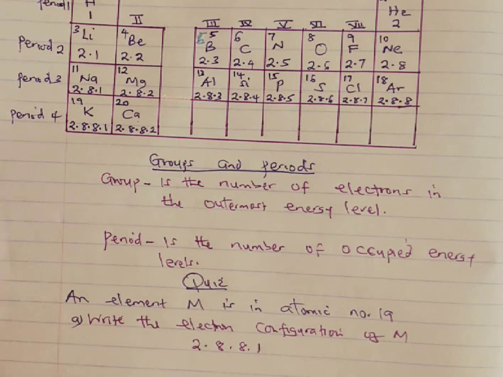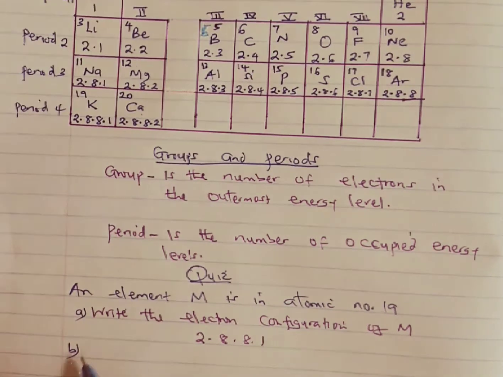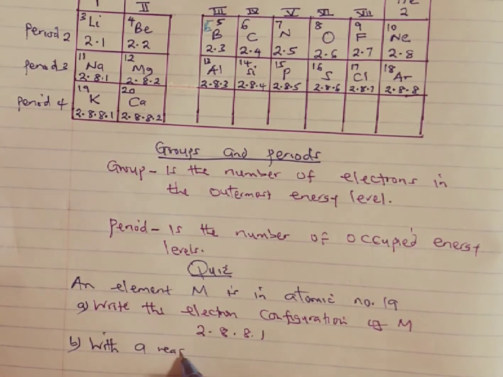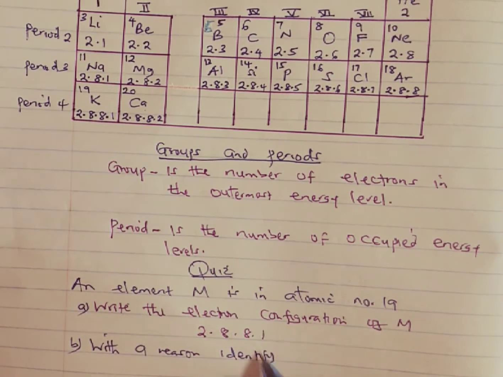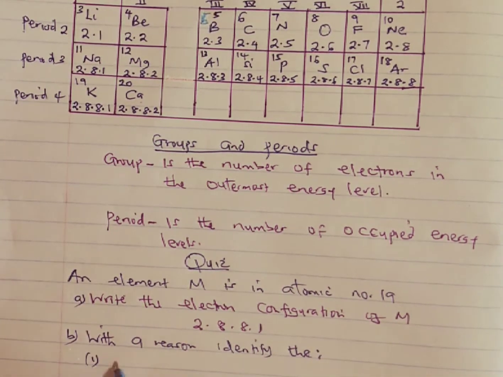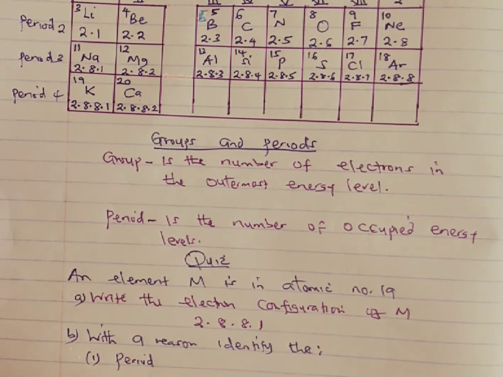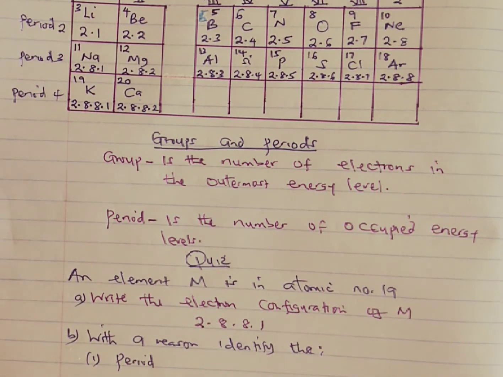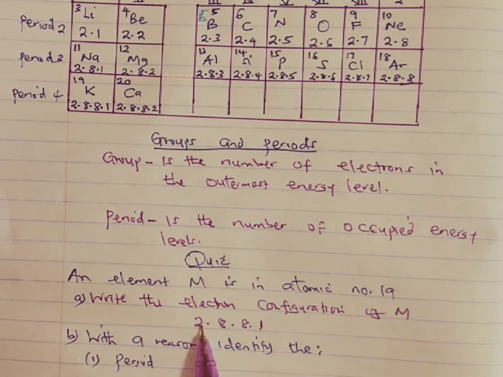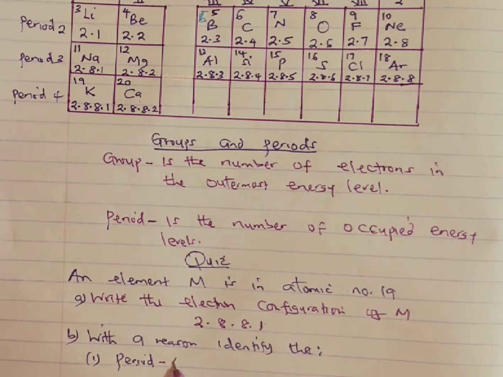Then we have B, with a reason, identify the Roman 1, we have the period, and Roman 2, we have the group of element M. So we have already said that period refers to the number of occupied energy levels, and if you count the number of occupied energy levels, we have 1, 2, 3, 4, and therefore this element is in period 4.